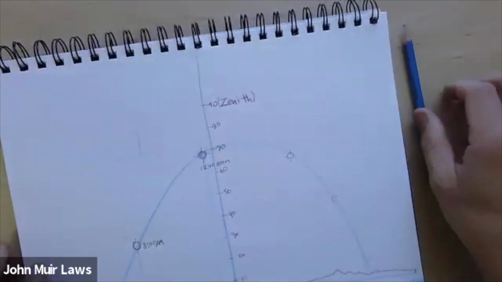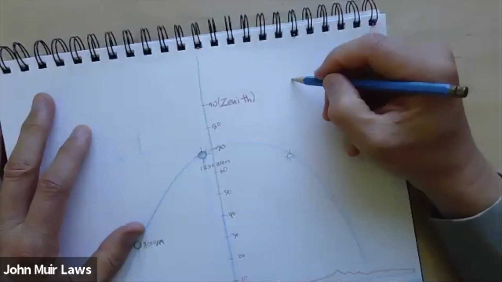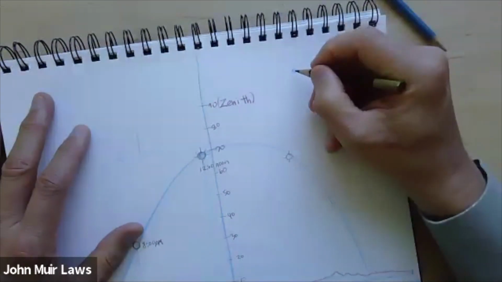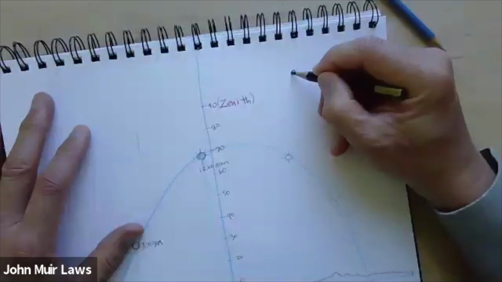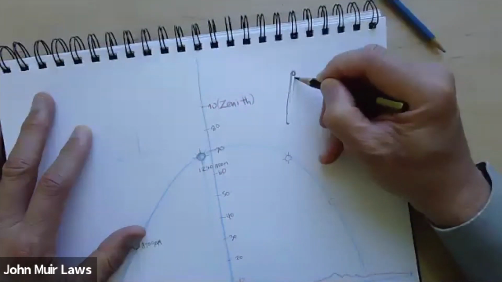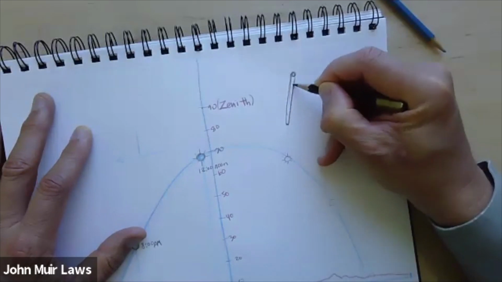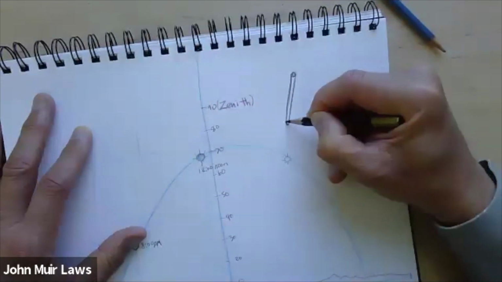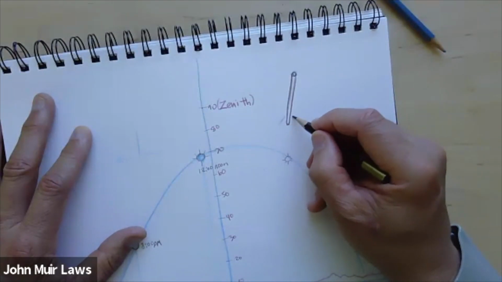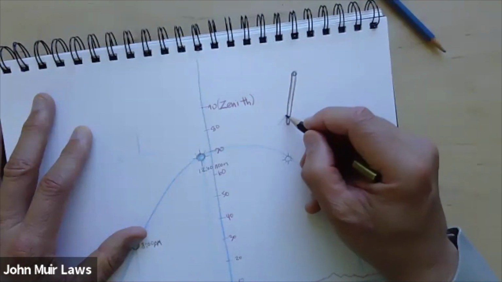Right. Here we go. Here is the stick in the ground, right? And I am drawing this from kind of a perspective view. All right, there it is. It's in the ground. Here's the ground, right?